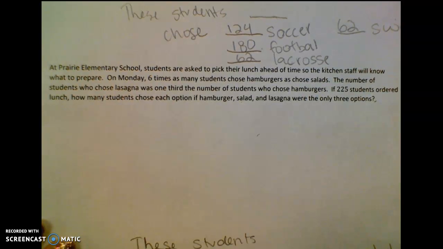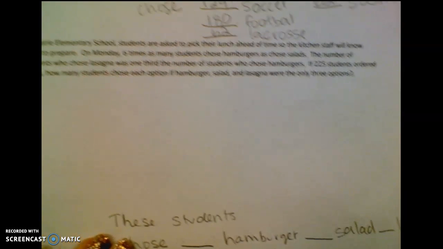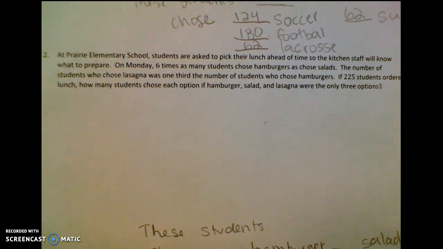Sorry, I can't help reading it without thinking of lasagna. All right, so now let's figure this out. Going back into the problem, let's see if we could locate some important information that we need to know.